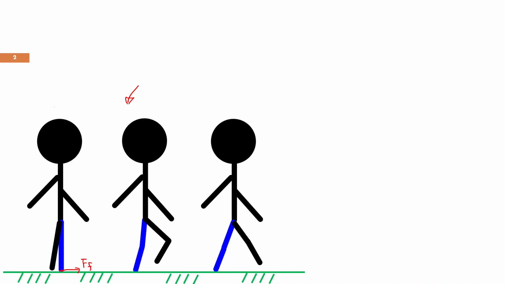Initially, the person has a velocity of 0, and after pushing the ground, the whole body of the person is moving forward and gains a velocity of v. In order to understand the work and energy, one equation naturally comes to mind, the work-energy theorem: the net work done to the system equals the change of the kinetic energy.